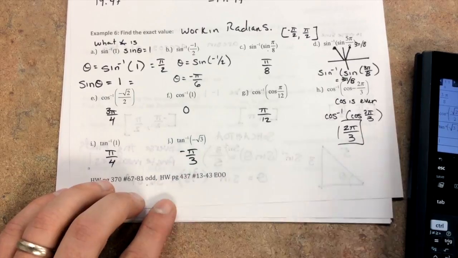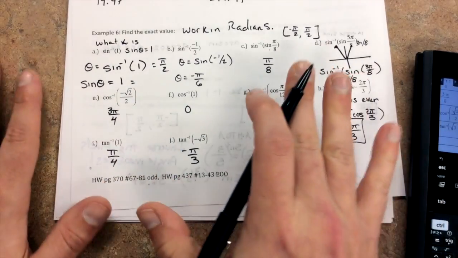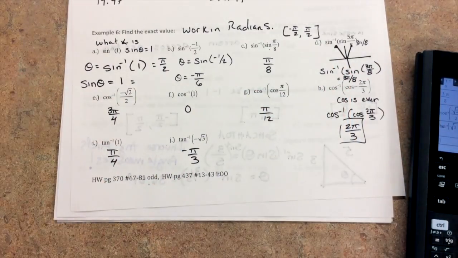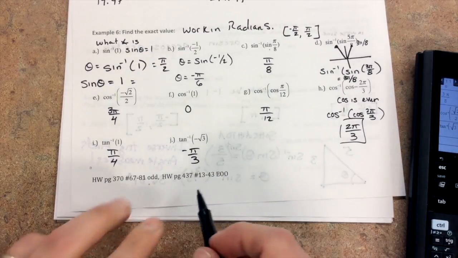So hopefully we get a little practice working with these, and I'll explain a little bit more in class how we are going backwards using the unit circle. Okay, hopefully this helped, and good luck working on these problems.